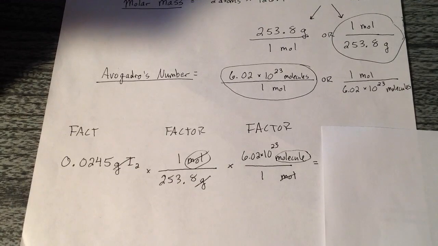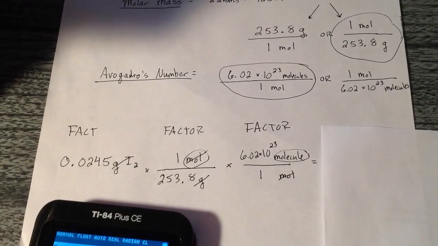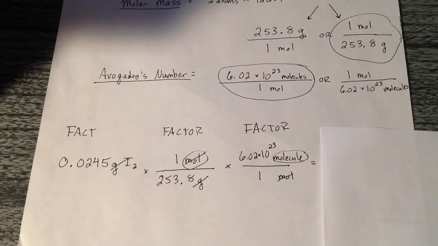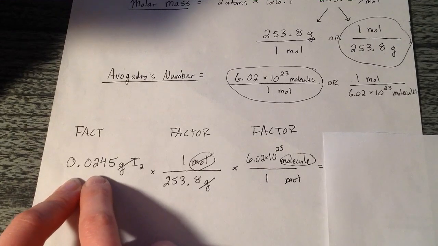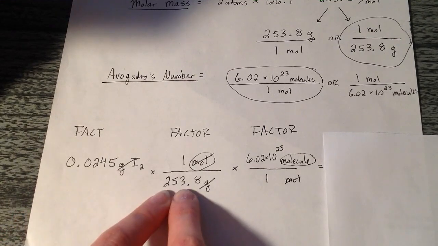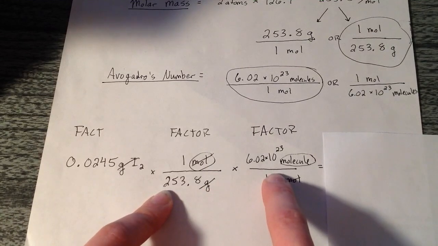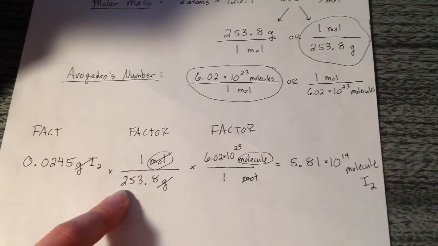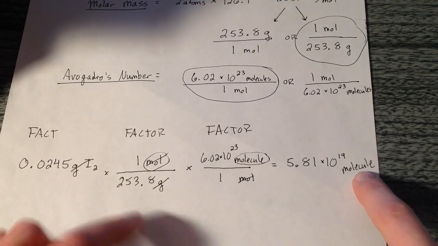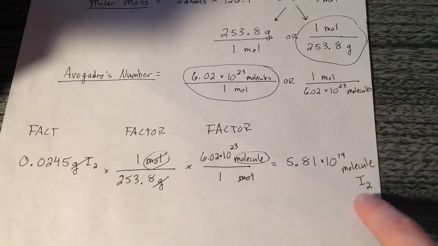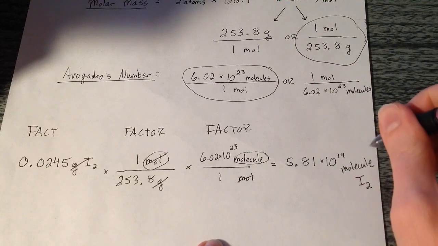Okay, so the third step is to plug it into the calculator and obtain an answer. So when I plugged this into the calculator, I did 0.0245 divided by 253.8 times 6.02 times 10 to the 23rd, and that left me with 5.81 times 10 to the 19th. Again, this is units of molecules, and I want to specify that this is I2.